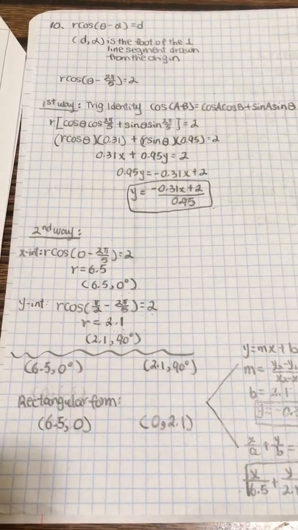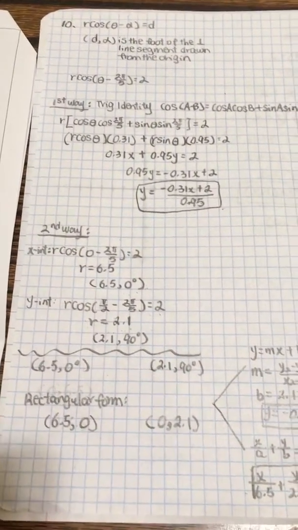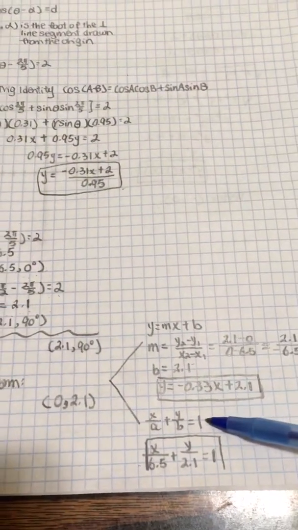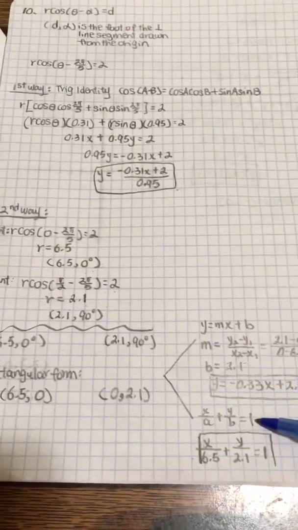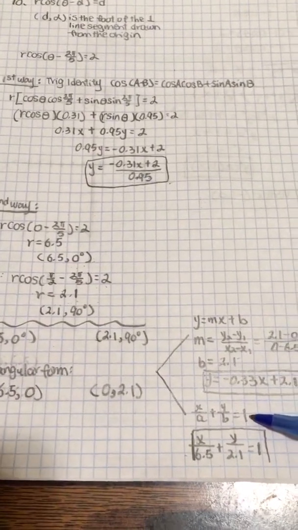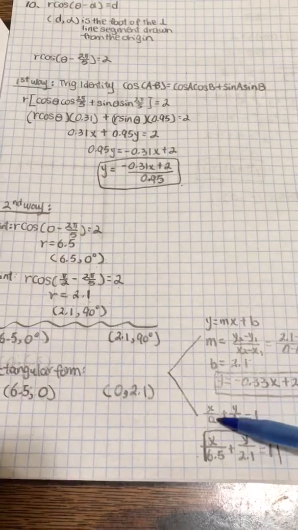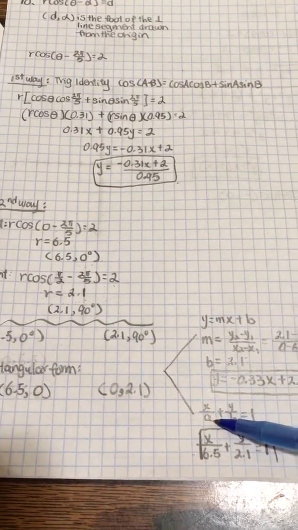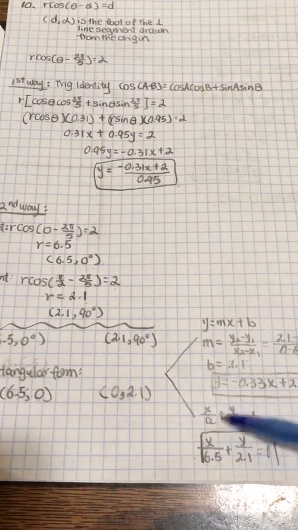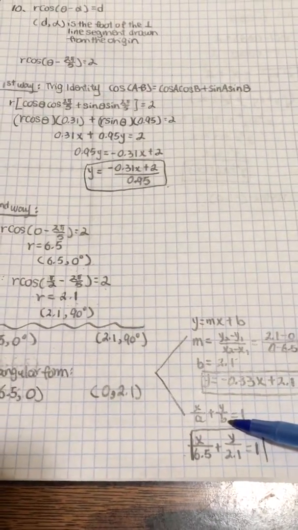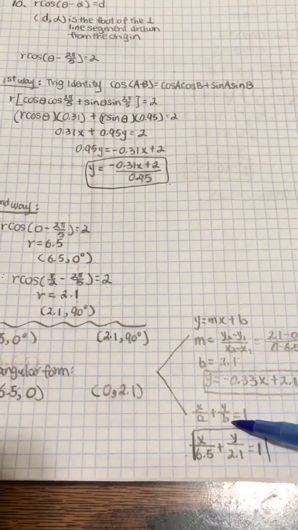So now there are two things you can do. I think the easier method is to use this equation, because since you already know the x and y intercepts, you can just substitute in 6.5 for a, because this is the x-intercept, and then for b you can substitute in the y-intercept, which is just 2.1.